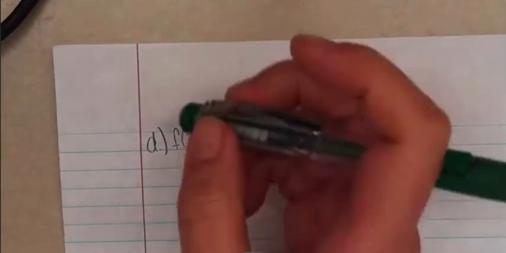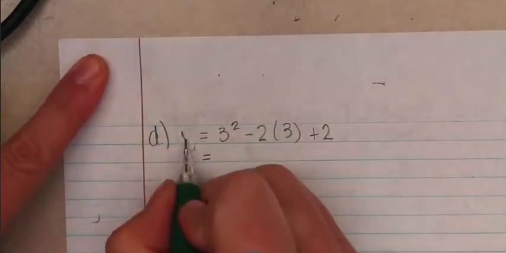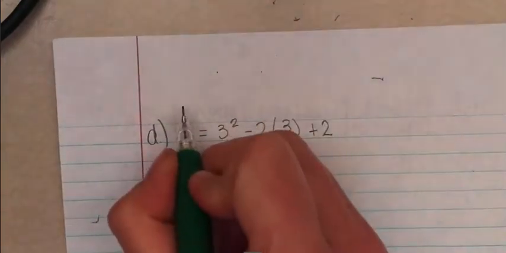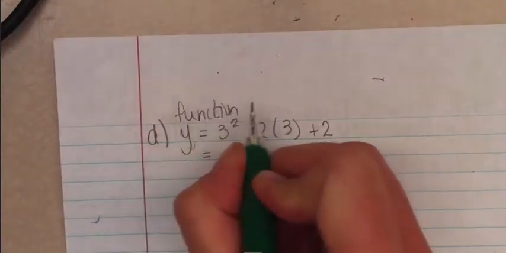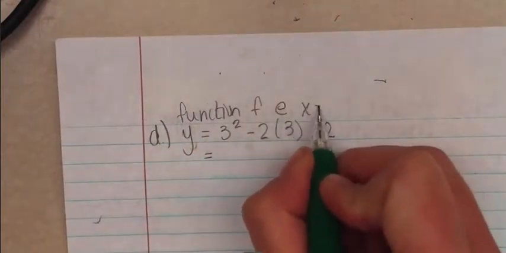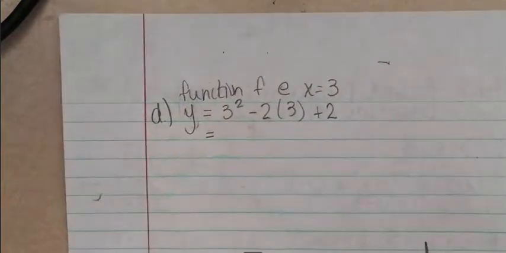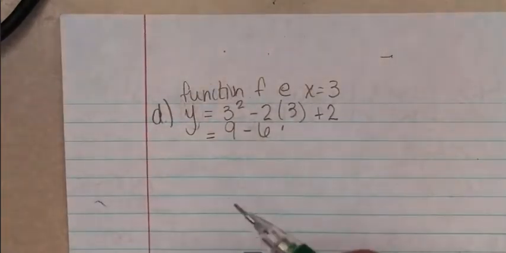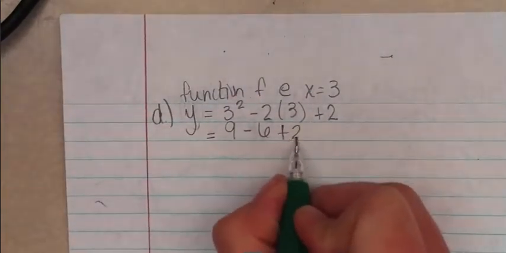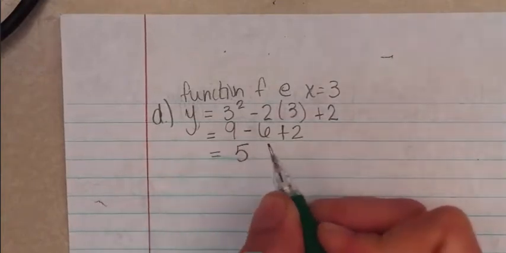So maybe I'll change my mind. Let's call it y. But let's say that this is function f at x equals 3. Just, I don't know, so that way you have some notes on that. So you know what the heck it is that we're doing here. So I got 9 minus 6 plus 2, which is going to give me 5.